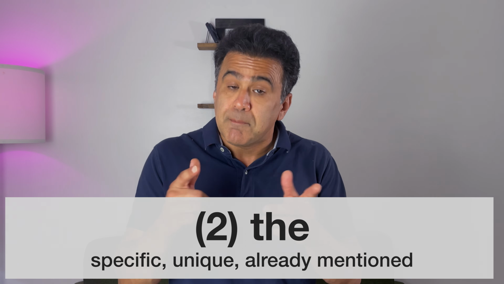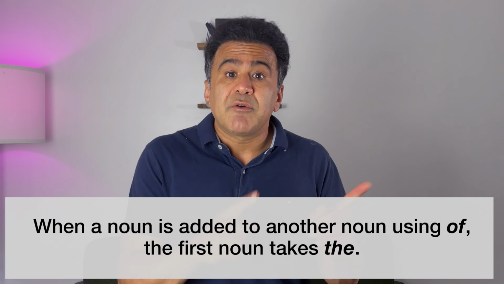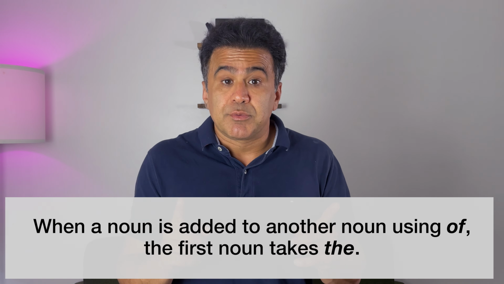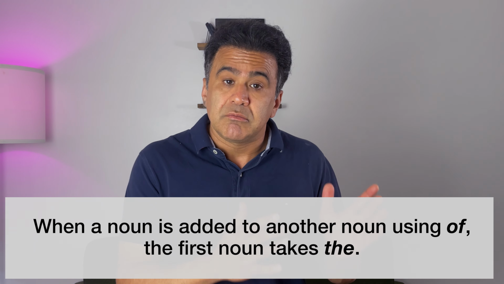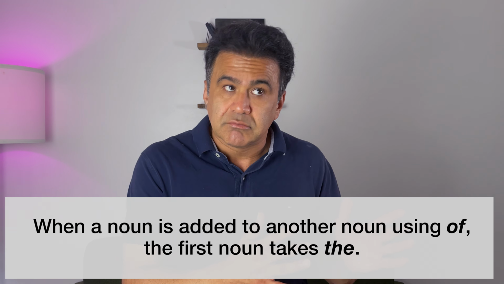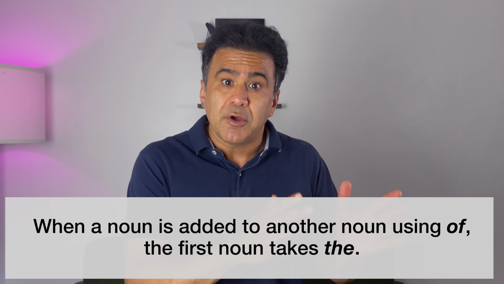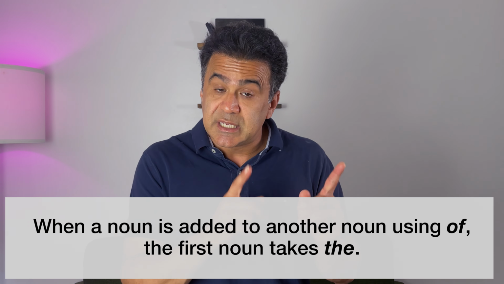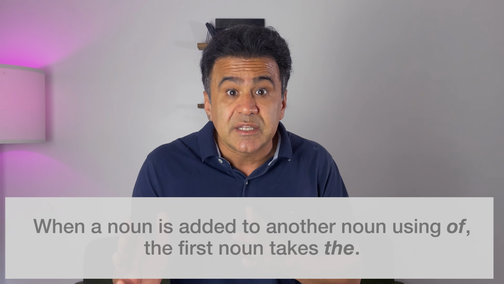A very common mistake here would be writing "percentage of students increased." And the correct form is "the percentage of students increased." The reason is that when we have a noun added to another noun with the preposition of, the first noun almost always takes the. So the percentage of students, because it's a specific percentage. It's not any percentage. It's the percentage of students. And this can sometimes be really difficult.